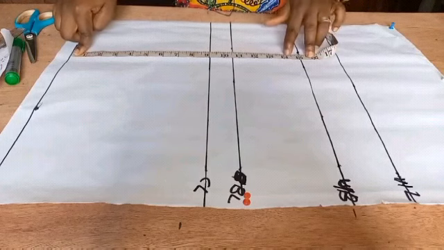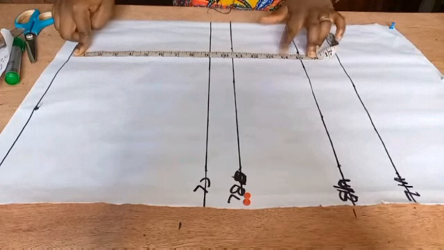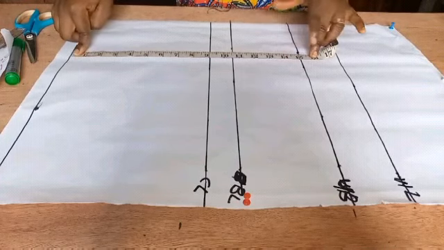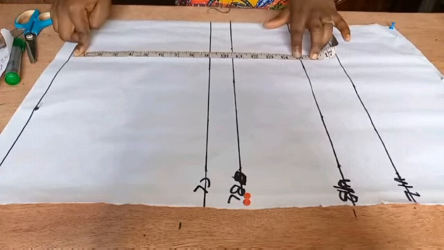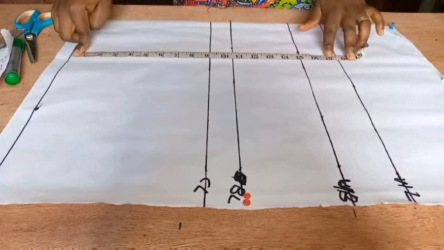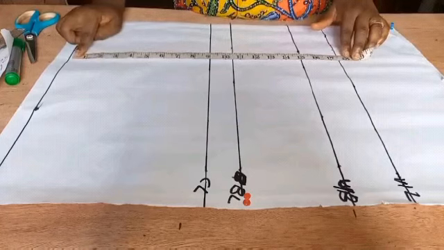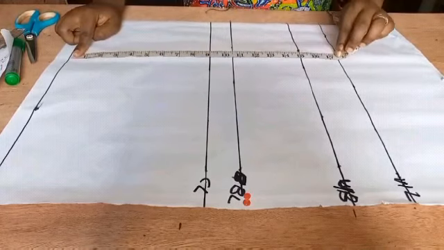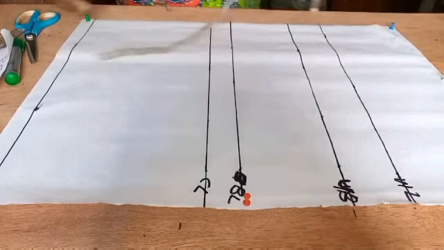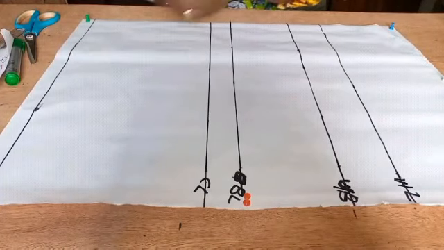The under bust is 14.5, so I add half an inch to it, so I'm using 15 for the under bust, and the waist length is 17, so I add half an inch to it, so I'm using 17.5 for the waist length. So let's start.